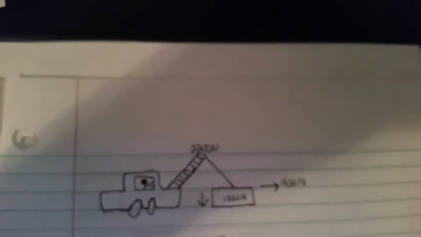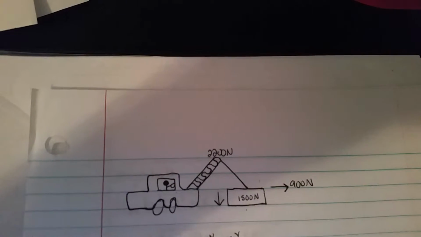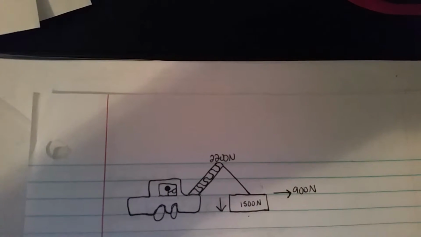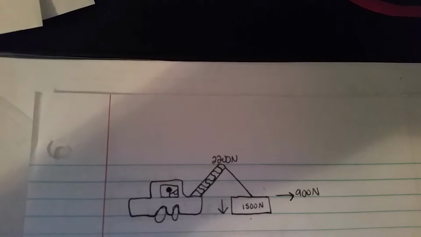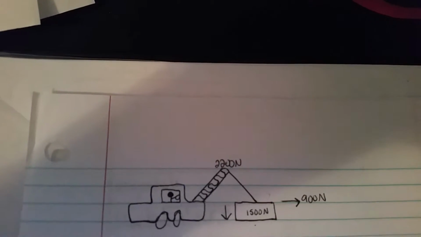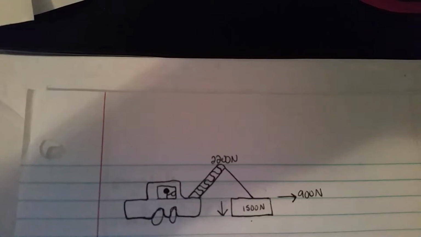Alright guys, so this is assessment 1, and the problem is there's a crane that is pulling on a concrete slab that weighs 2200 newtons, and it's pulling up at an angle of 20 degrees to the left. There's a gravity pull on the concrete slab at 1500 newtons and air resistance going to the right at 900 newtons.